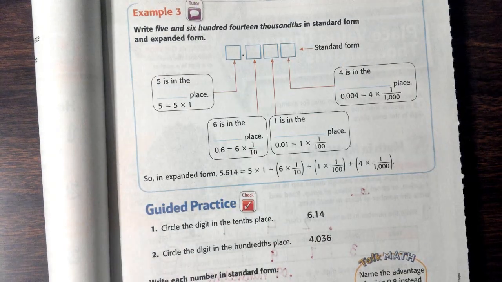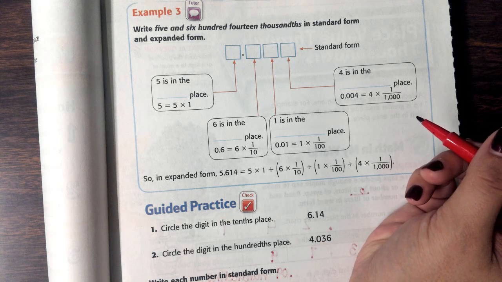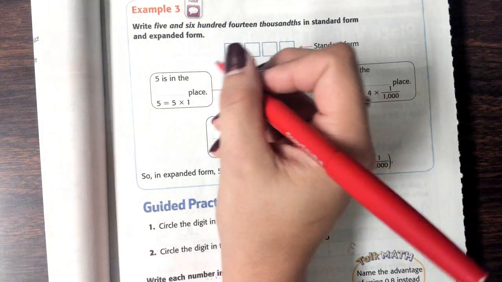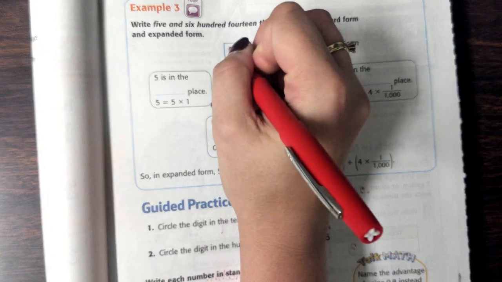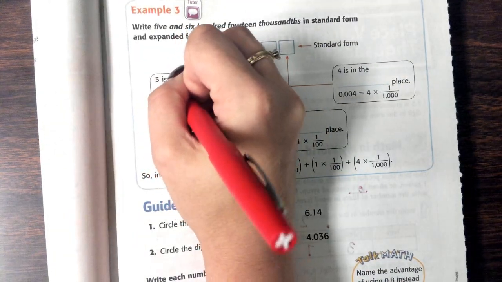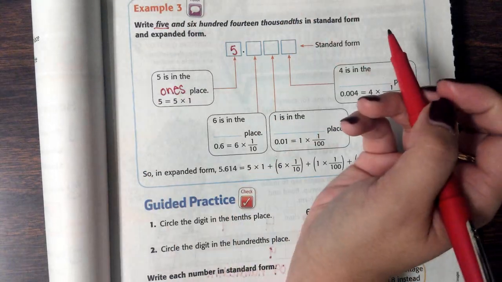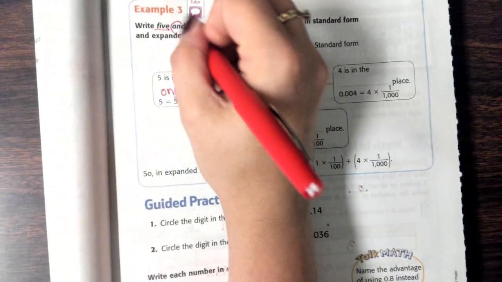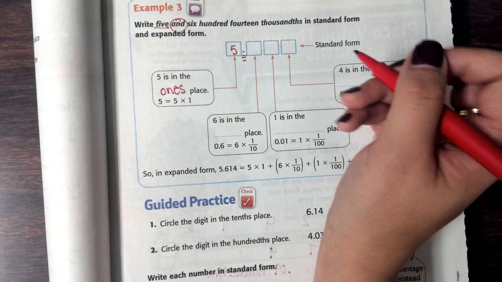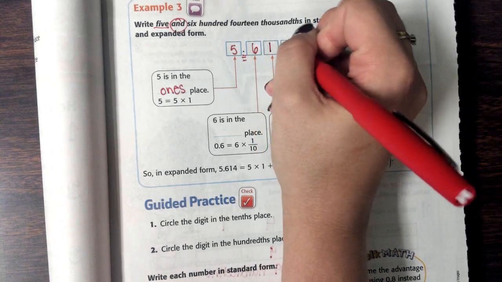Alright, the next example says to write 5 and 614 thousandths in standard form and expanded form. So it's first going to put 5 in the ones place, because that's our first number, right? 5. And then we've got and. The word right here means our decimal point. We've got 614 thousandths.